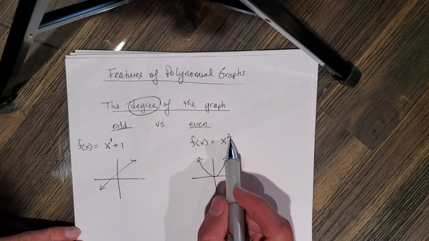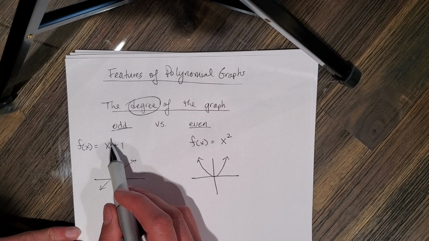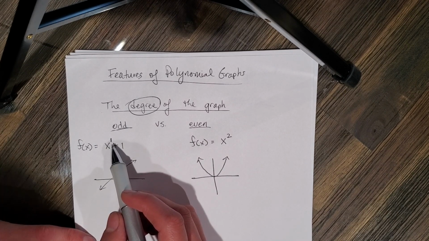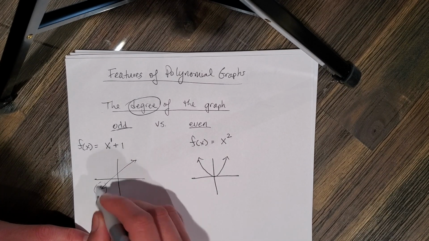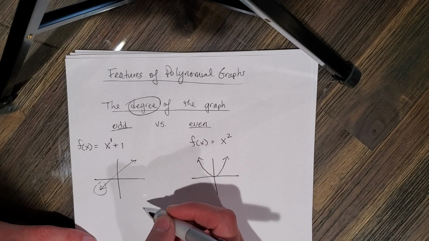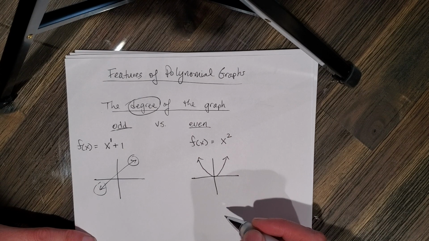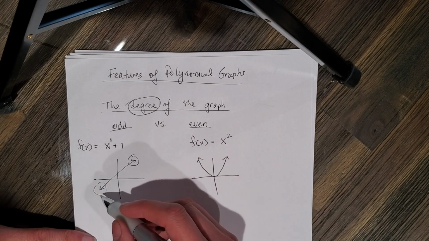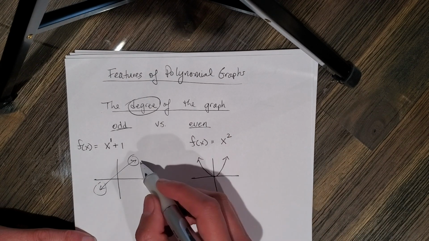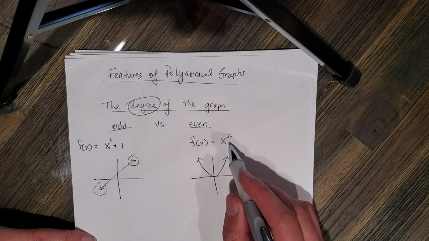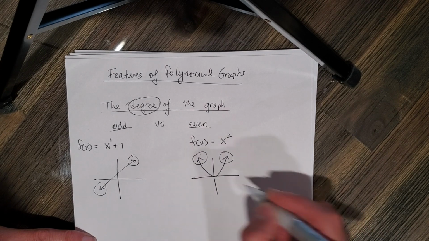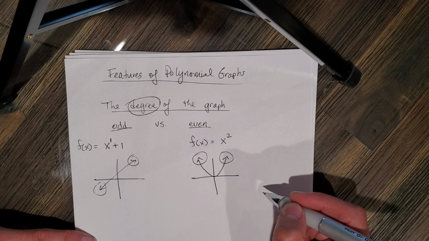Notice this is even and this is odd. When it's odd, the left is going down and the right is going up. We have one going down and one going up. When it's even, both ends are going up.